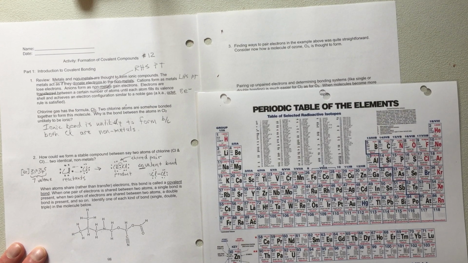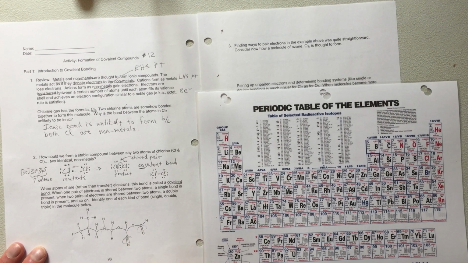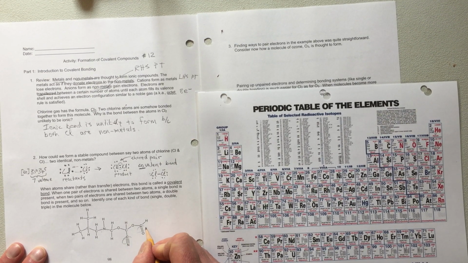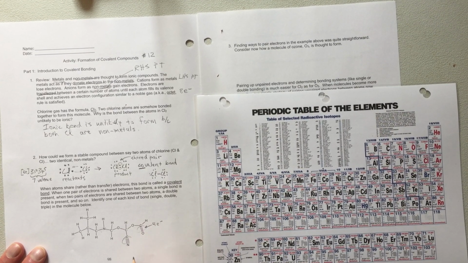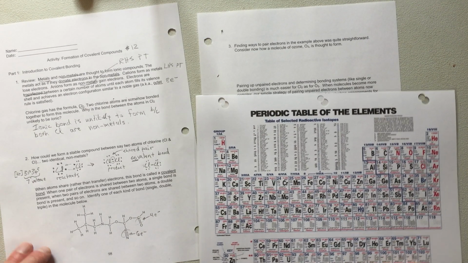If we share one pair, we draw a single line. Sometimes we can share two pair, and then you would have a double line, or you can even share three pair and have a triple line. So two pair, obviously, that would be 4 electrons here between the carbon and the oxygen. And three pair, this would be 6 electrons for the triple bond between the carbon and the nitrogen.